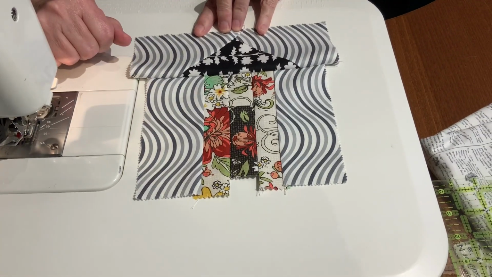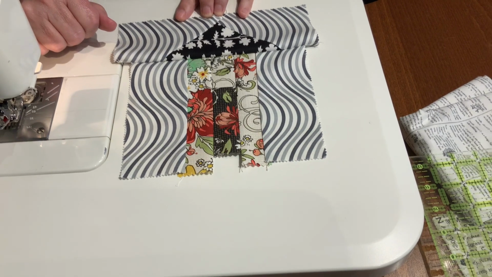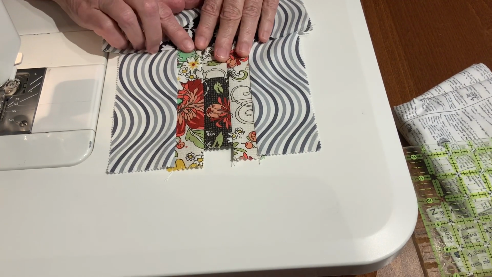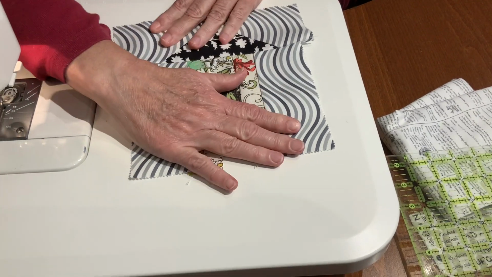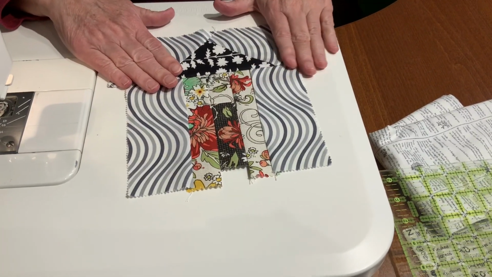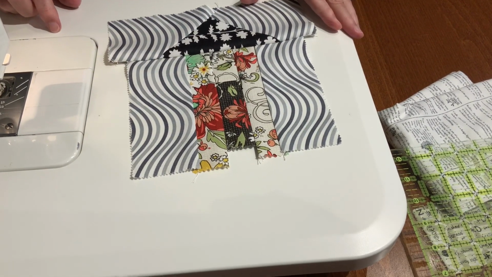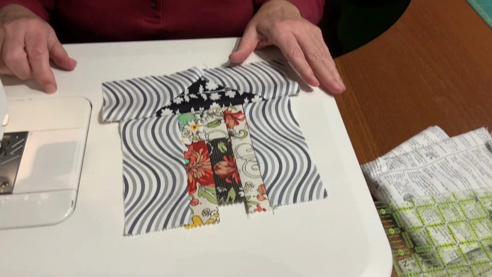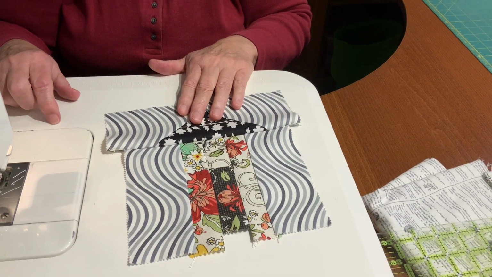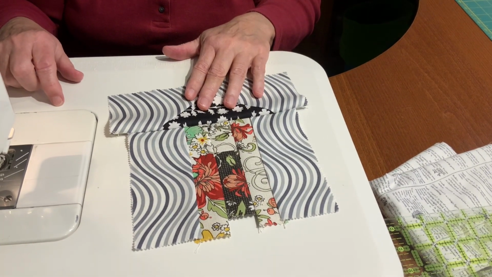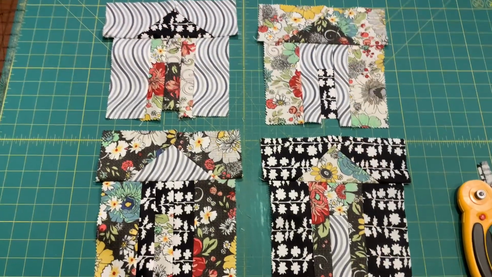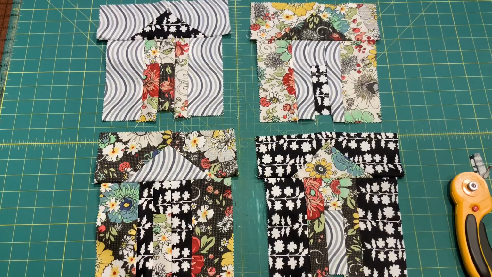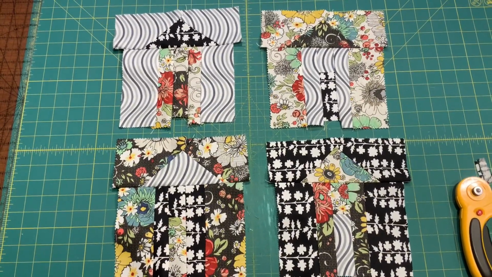One little house with a really wild sky. Your choices of fabric will make it or break it. I just grabbed 4 off of a pile of scrap fabric that I had. I'll make the other 4 and show you in a minute and square them up. Just hang on. There. So here are my 4 blocks.